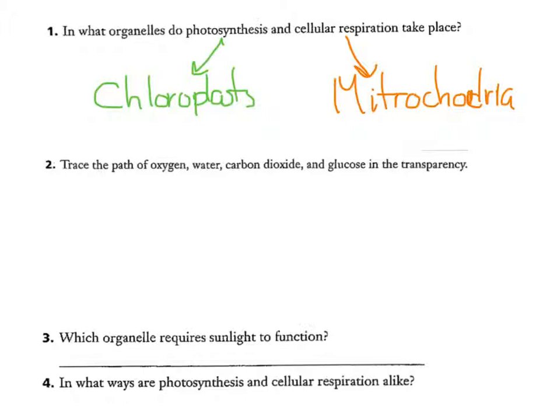Which organelle requires sunlight to function? Well, you shouldn't have to really flip over to the back because you all should understand that sunlight is used in chloroplasts. And even my 7-year-old son can figure that one out for you guys. All right, now let's look at the next question.